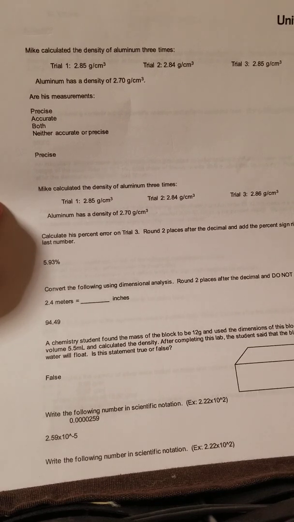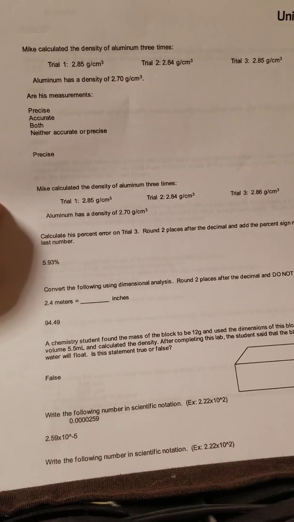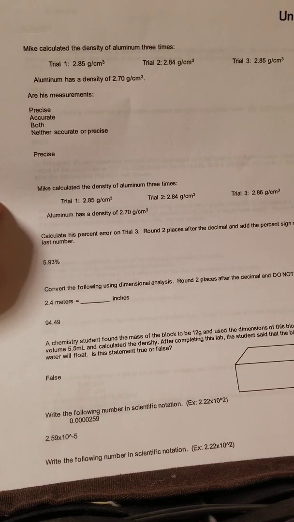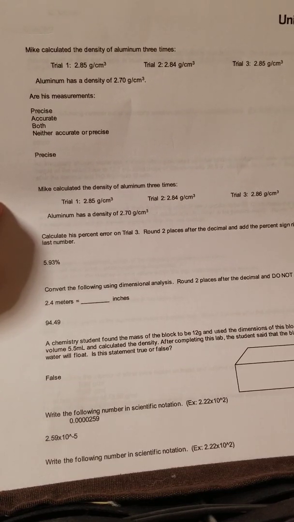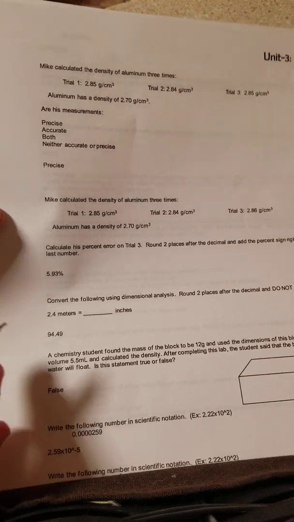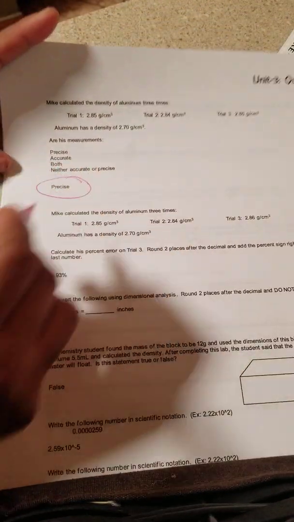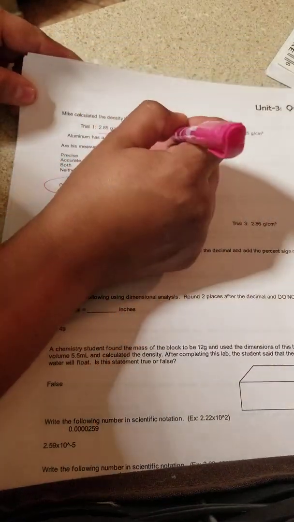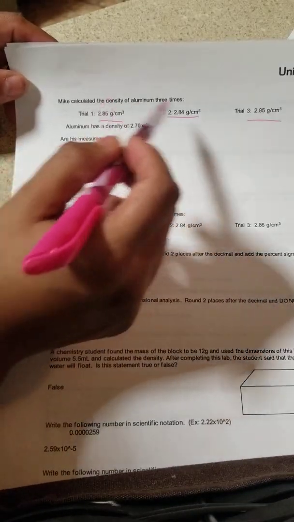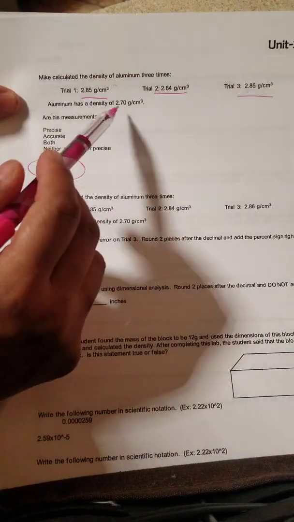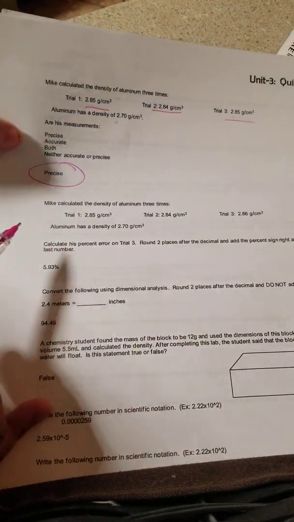But on number 1, it said here, Mike calculated the density of aluminum 3 different times. Now, aluminum's true density is 2.70. And are his measurements accurate, precise, both, neither? Precise was the correct answer, because all 3 of them were fairly close to each other. And not only that, but 2 of them were actually the same exact number. He was definitely not accurate because 2.7 would have been accurate.